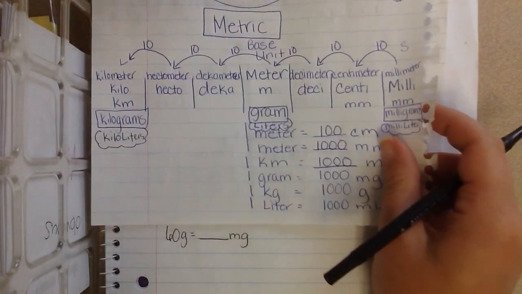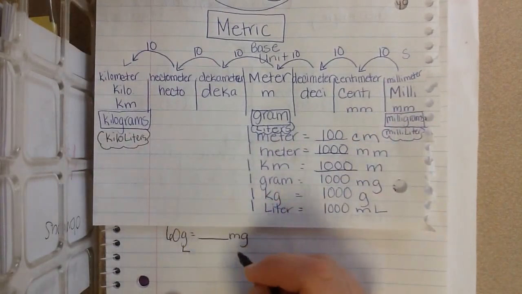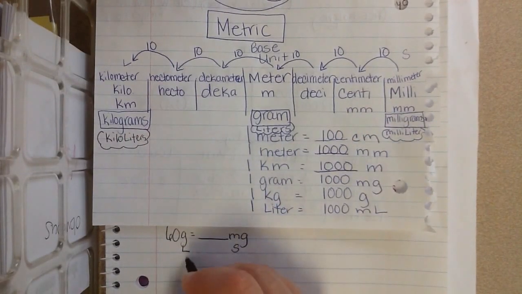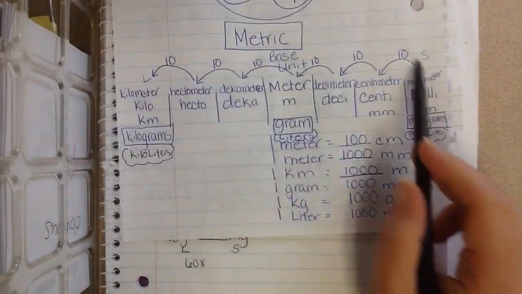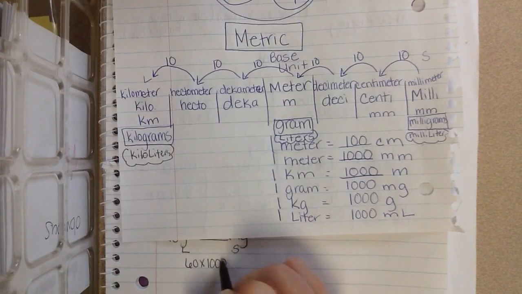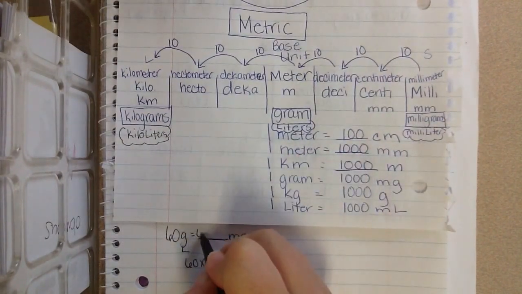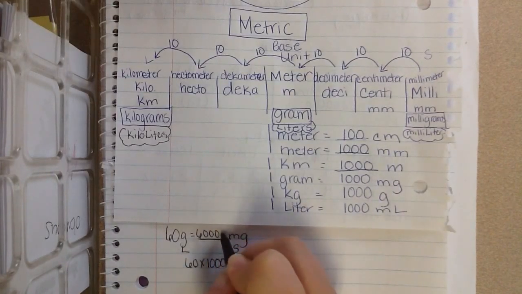All right, let's look at which one is larger. A gram is larger than a milligram. Larger to smaller tells me I need to multiply. How many milligrams inside of a gram? 1, 2, 3 moves. 3 zeros. My answer should be 6 followed by 4 zeros.